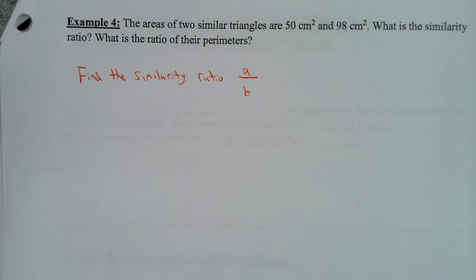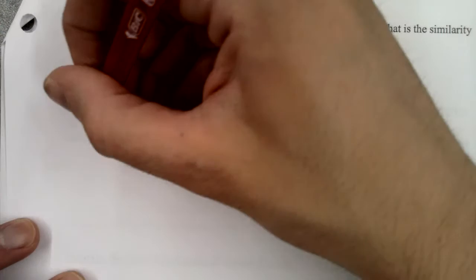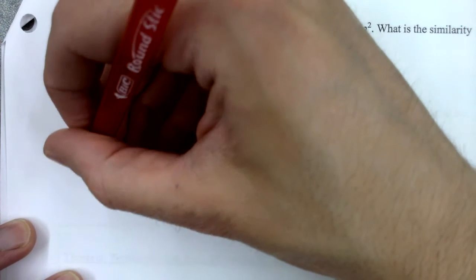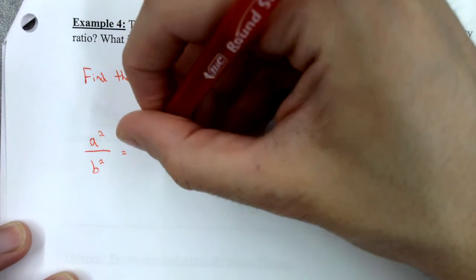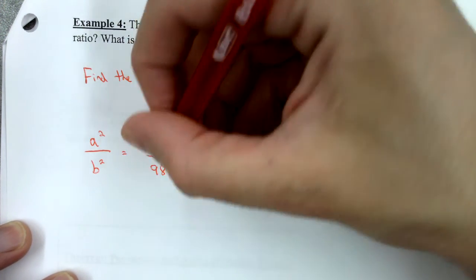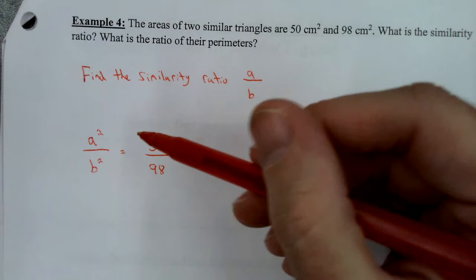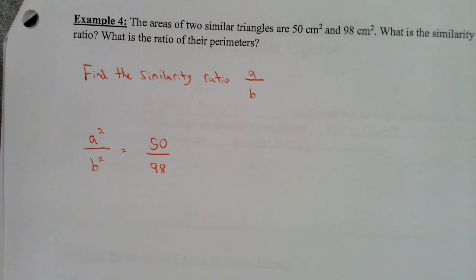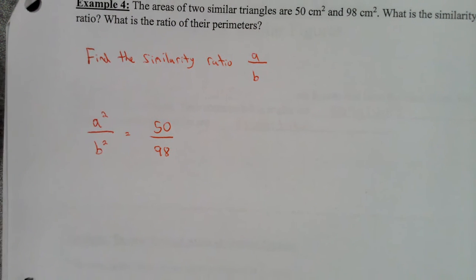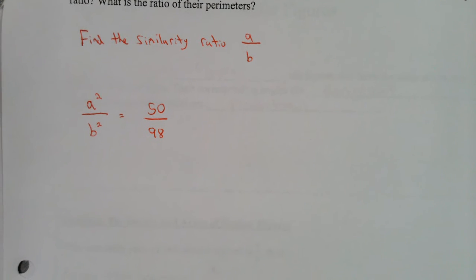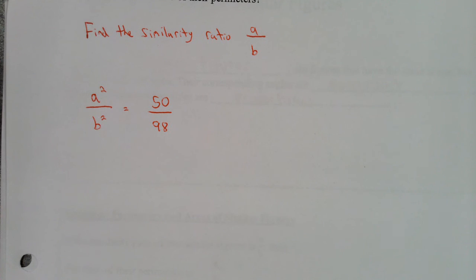So the areas, which is A squared over B squared, equals 50 over 98. That's the ratio of the areas, and that's represented as A squared over B squared. Now, let's simplify that fraction. Let's divide it by 2, and we get 25 over 49.